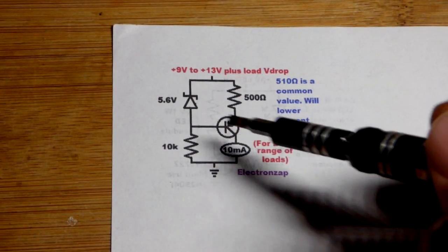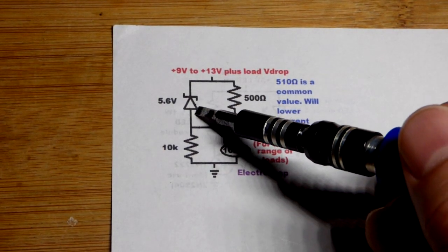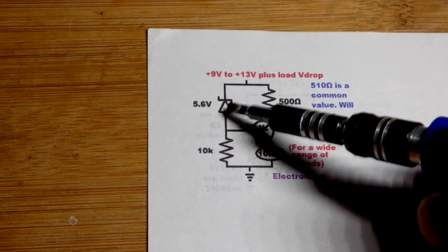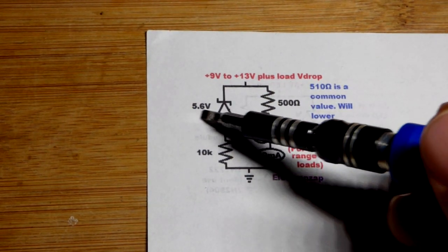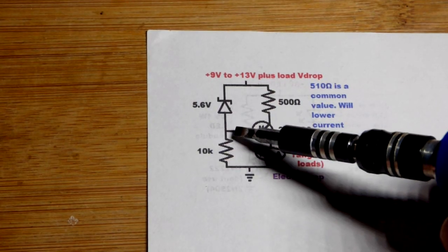So now we're going to take a look at a circuit for an upcoming video and previous videos as well. We're going to make a current source. We start off by setting a voltage. We're going to set about 5 volts by using a 5.6 volt Zener diode.